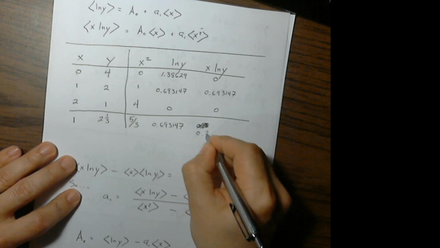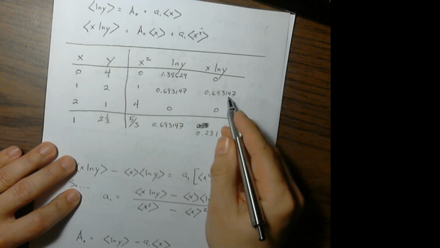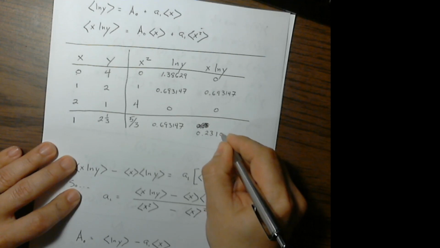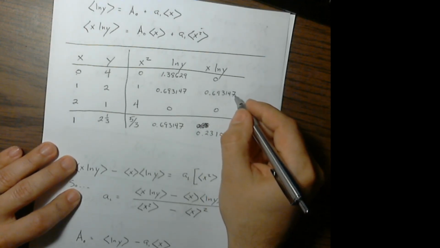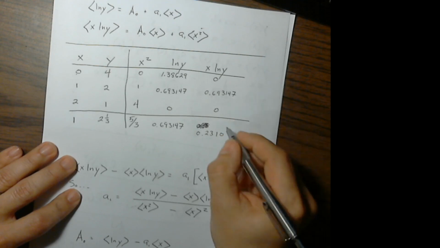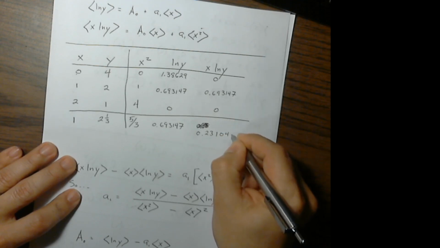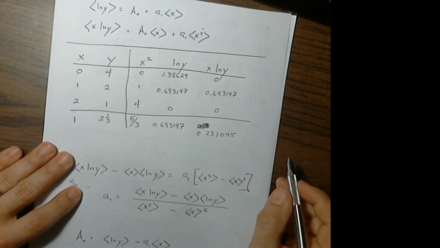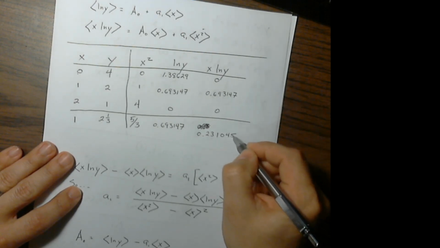So 0.231, and I guess that wants to be 0, well, 4, and then 4, 5, I think. Okay. No, excuse me, that shouldn't be 5.